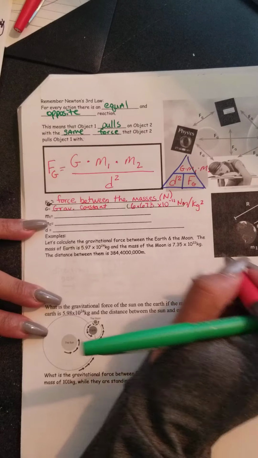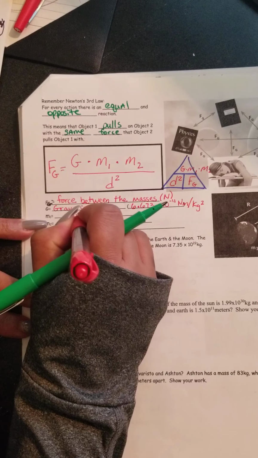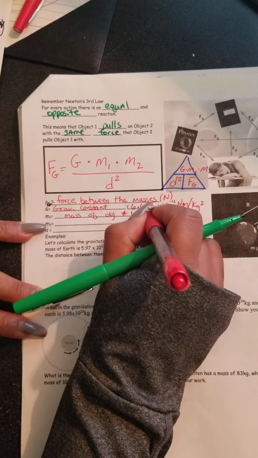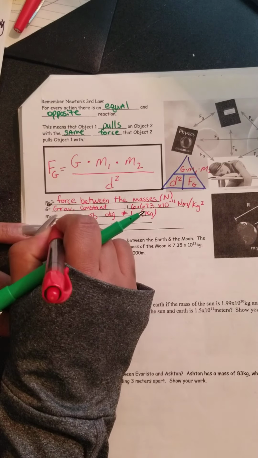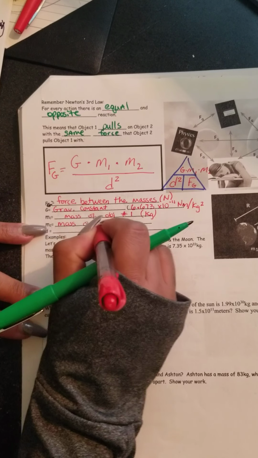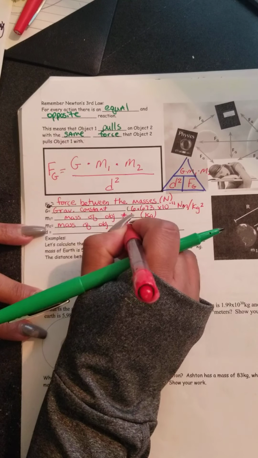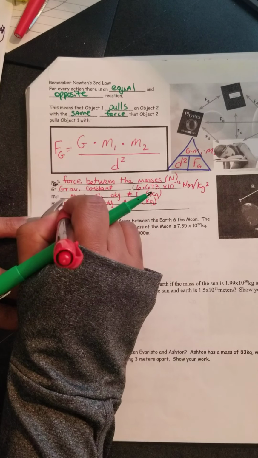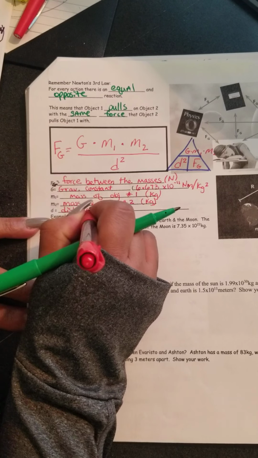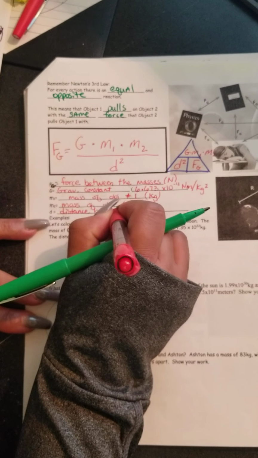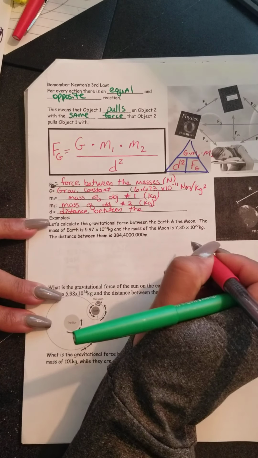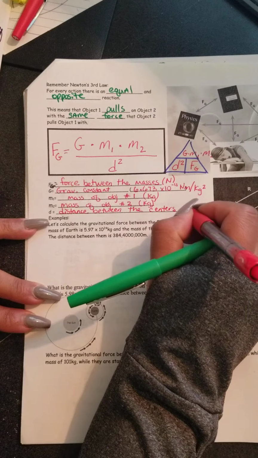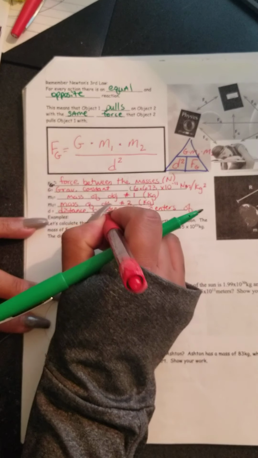Okay. Mass M1 is mass of object number 1. Yes, it's in kilograms. M2 is the mass of object number 2. Again, it's in kilograms. And the D stands for distance between, here's the key part, the centers of the two masses, the two objects.